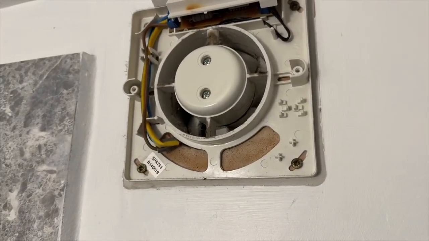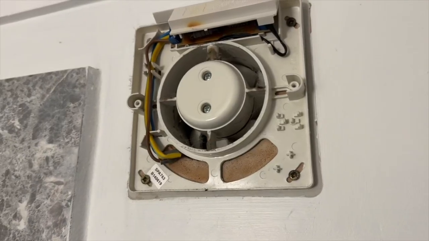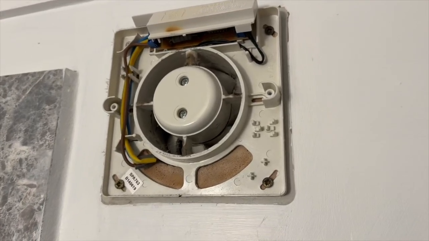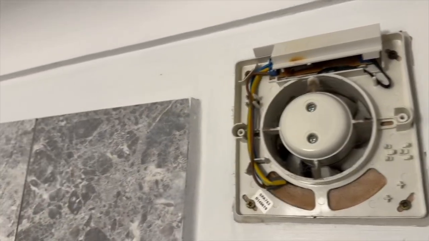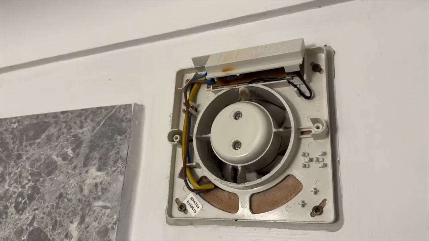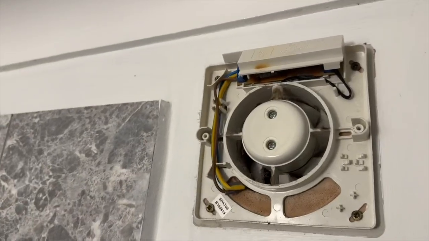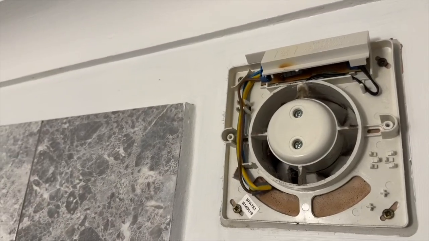Ventaxia do one, and you can find it on Screwfix. I think it's like £150. And you may be able to just swap it out. I imagine you're quite proficient, practical. You could probably just swap it out yourself if the electrics are working.